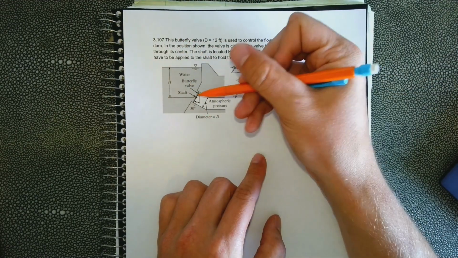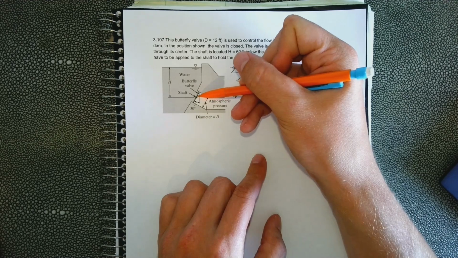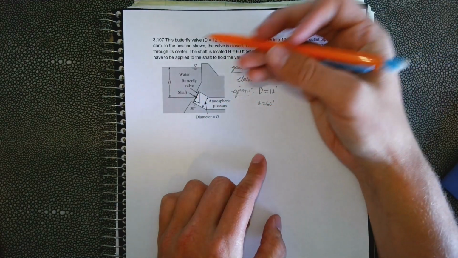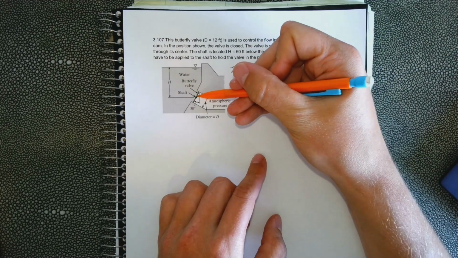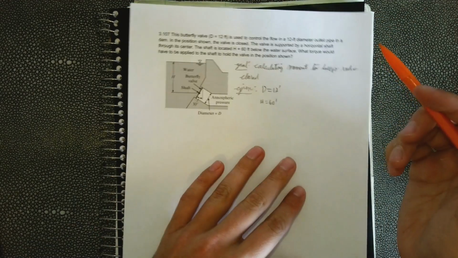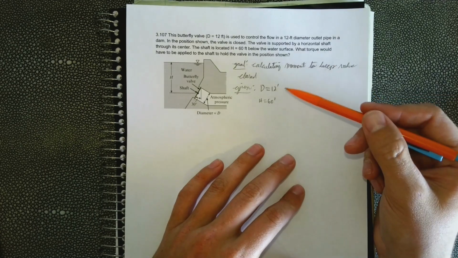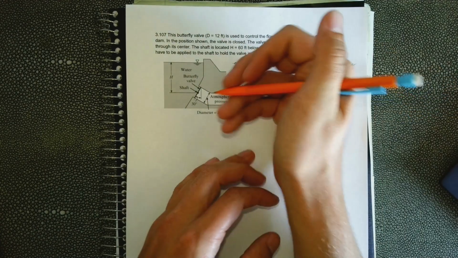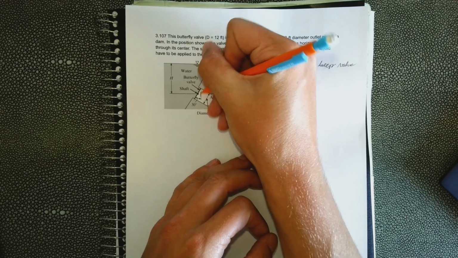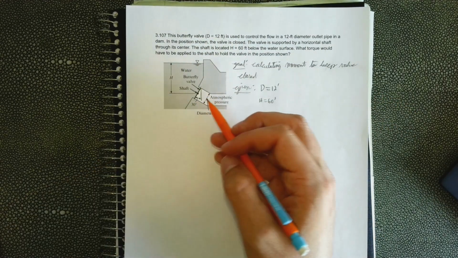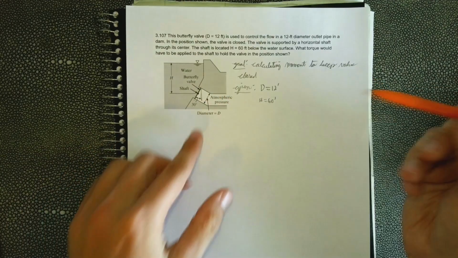So this depth goes directly to the middle of the shaft, which is also where the centroid is located, because it's in the middle of it. The centroid of a circle will just be that halfway point, the same as a rectangle. So that's everything I need to write down. We're also given 30 degrees from the vertical axis.